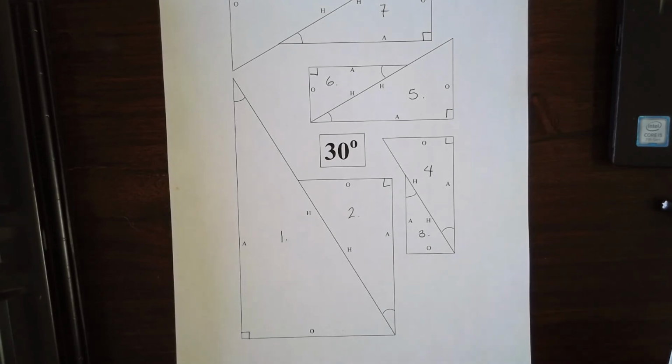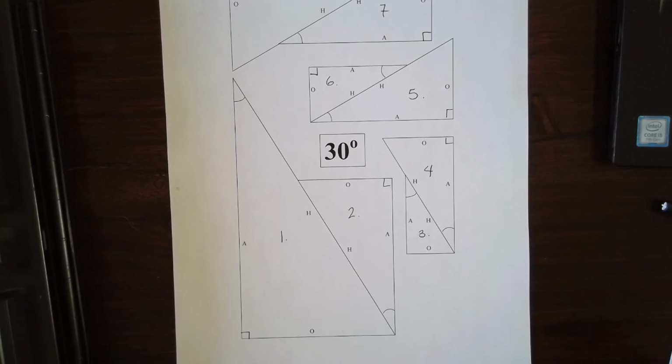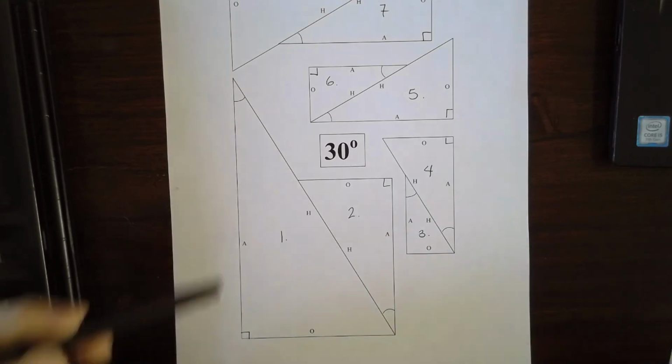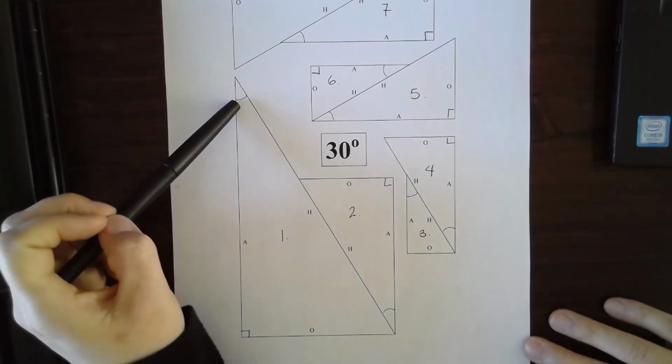Now we can do this for any angle size. Normally in the classroom I give you all different angles and then we compare our results to each other. But because we're all in different places right now, it makes sense for us to look at what happens when 30 degrees is our indicated angle. So if we go back to triangle 1, this angle right here is our indicated angle. This is 30 degrees.